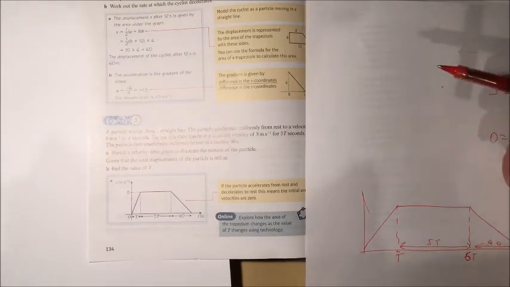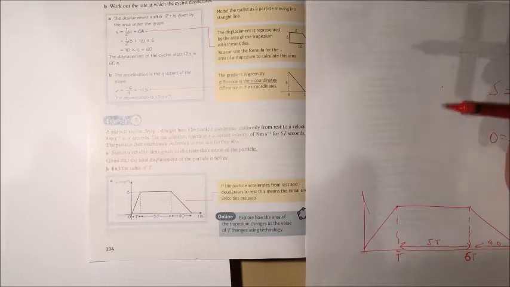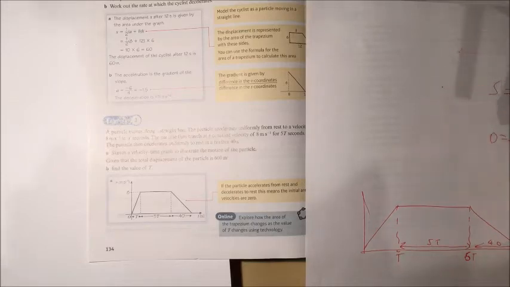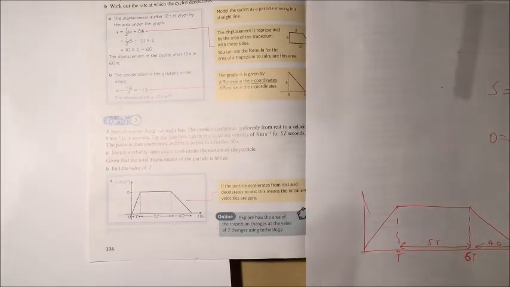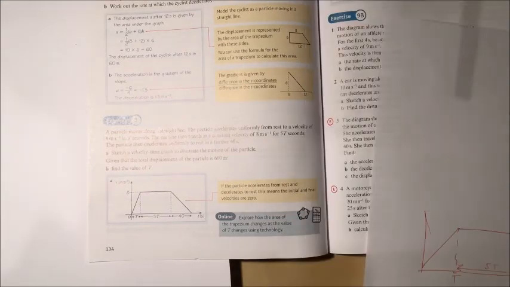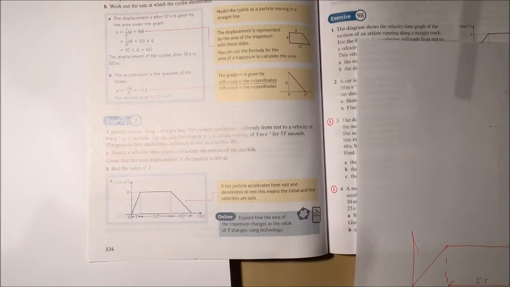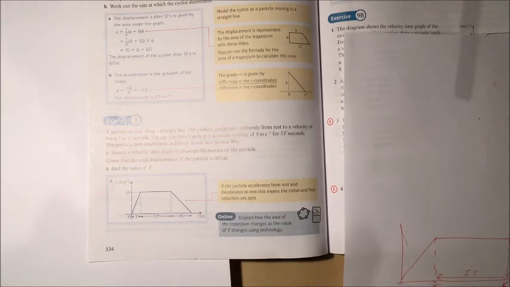If you have a velocity time graph, the gradient is the acceleration, and the area underneath it is the displacement. If you've got those 3 facts and a general grasp of what's going on, that's all you need for this first half of chapter 9.